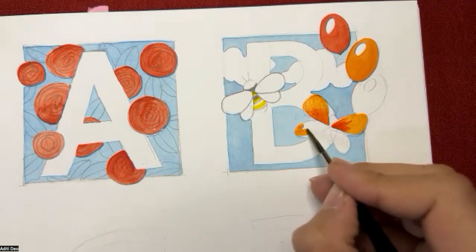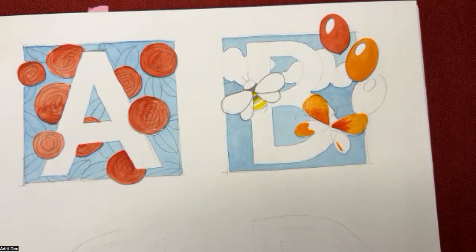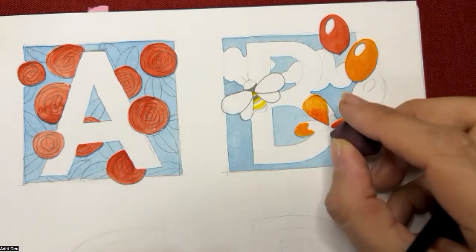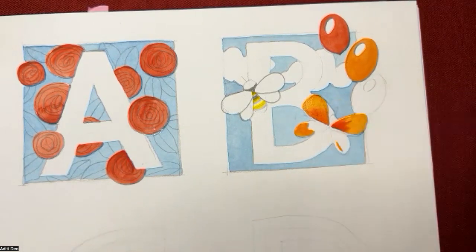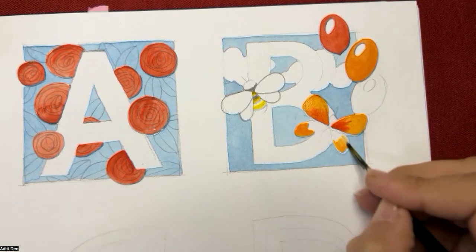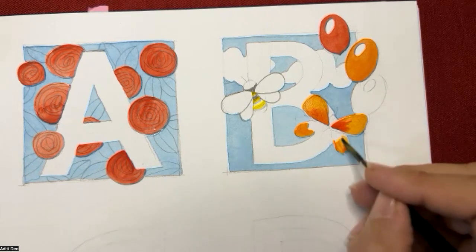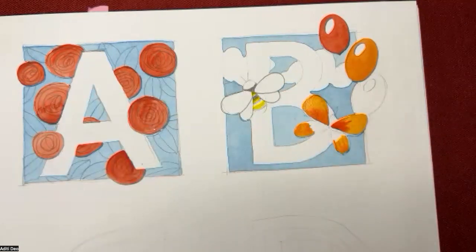Now, if this is too tough for you or you are not sure if you can do this, you can just make it a fully orange butterfly and I'm going to show you how to make a pattern on top of that. I'm sure you must have seen this butterfly pattern before.